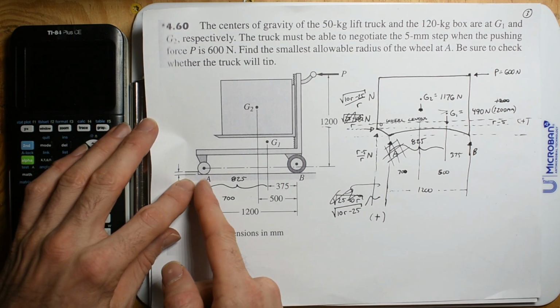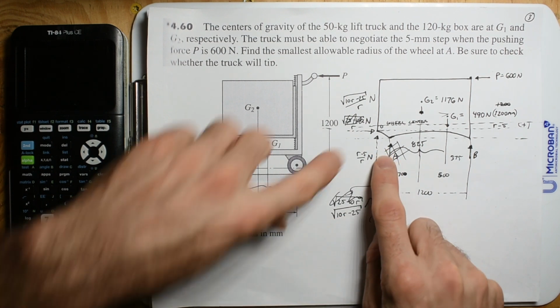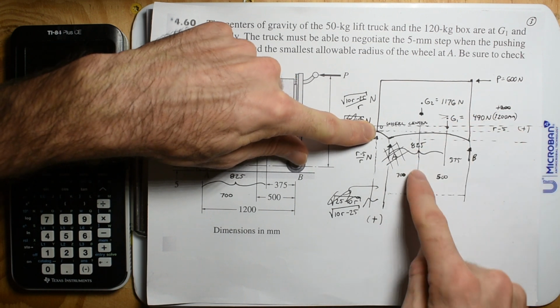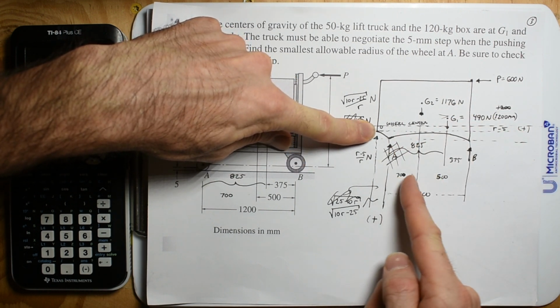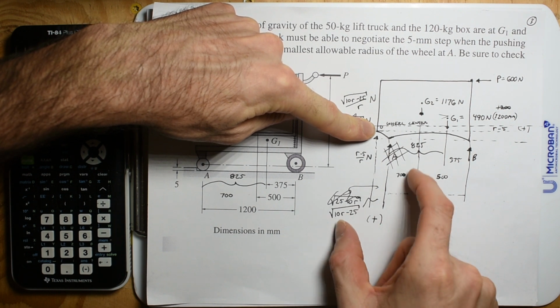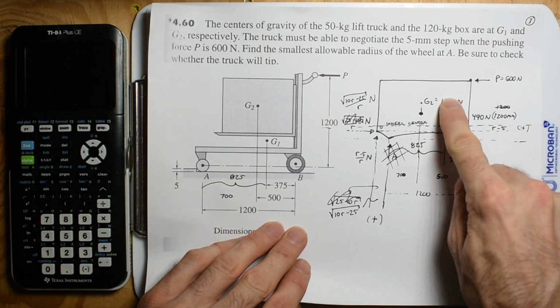But then I have to add in this square root 10. If I start at point O and I want to know the leverage of this, I'm going to have to add that distance, which is 700 millimeters. And then I'm going to have to add this. Add those two together and then multiply by this force.